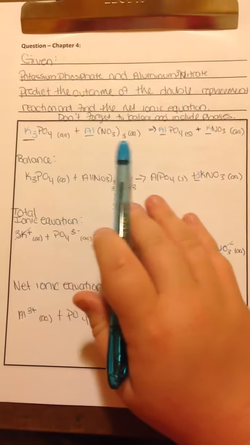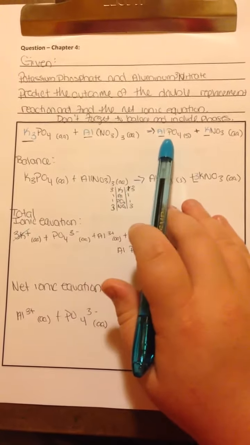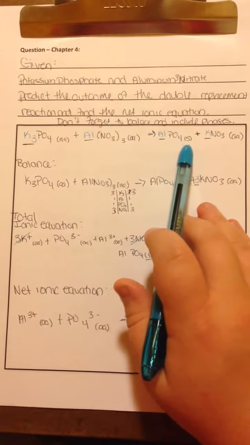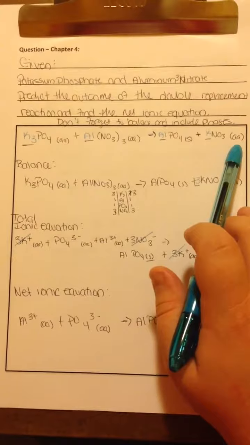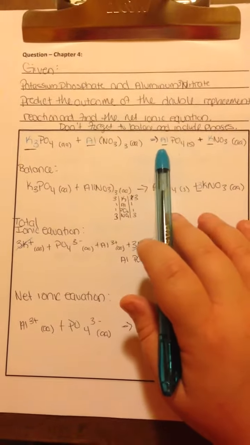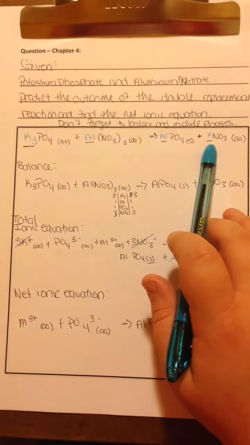Both of these are going to be aqueous because they're a metal and a non-metal. This is going to yield aluminum phosphate, which is going to be a solid, and potassium nitrate, which is an aqueous solution. In order to predict this, you'll see that the cation ions have switched.